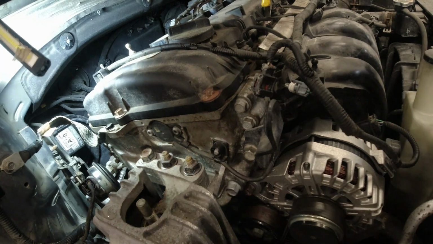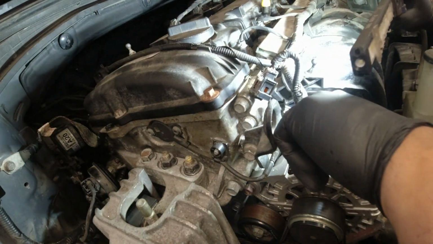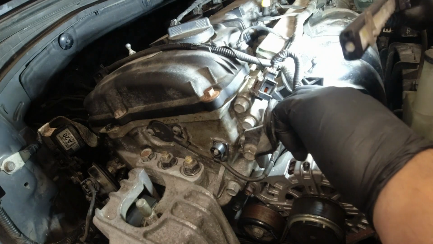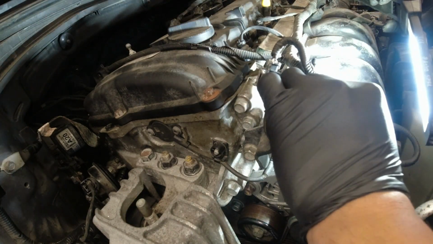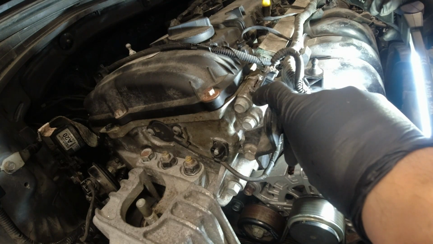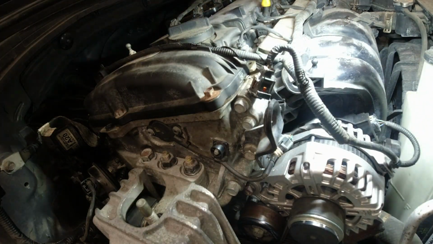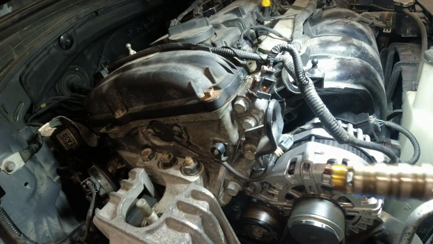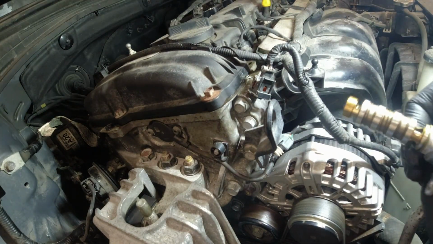So, looks like this side is okay. I don't see anything there except that one piece of metal or debris.